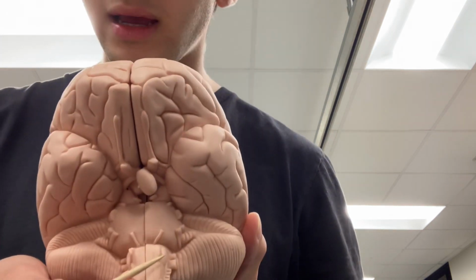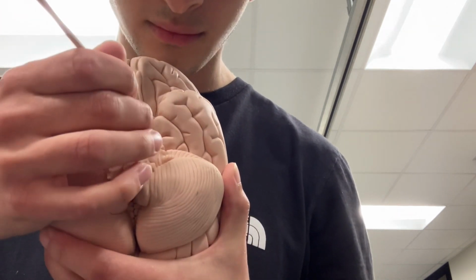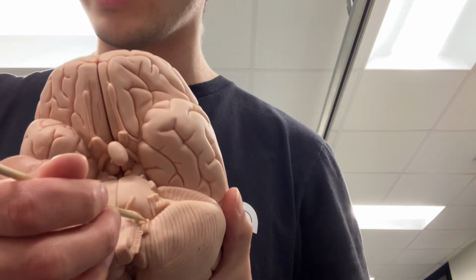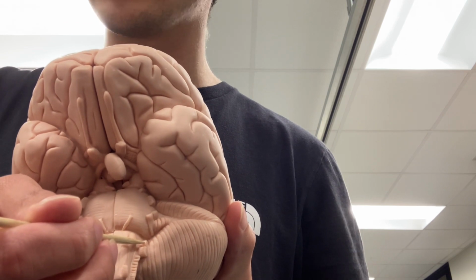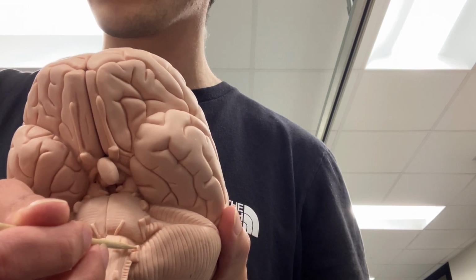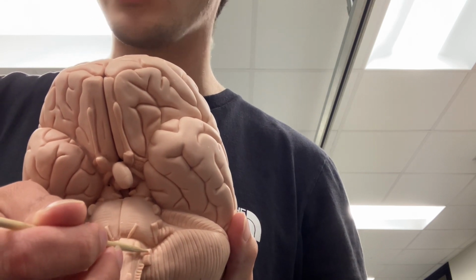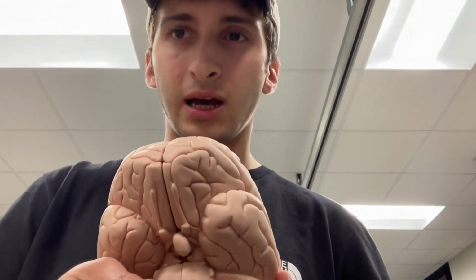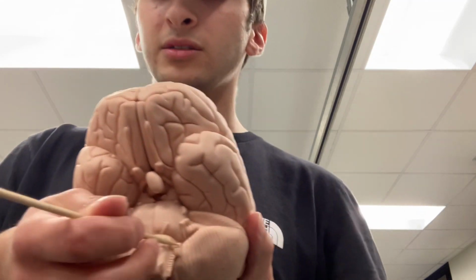So if we go to 9, this guy, sorry, let's see, I'm gonna get my pointer on it. So that right there is 9. That's the glossopharyngeal nerve. It passes through the jugular foramen and it travels to the tongue. So it's the glosso. Glosso is another word for tongue. And then it's glossopharyngeal. So the pharynx.